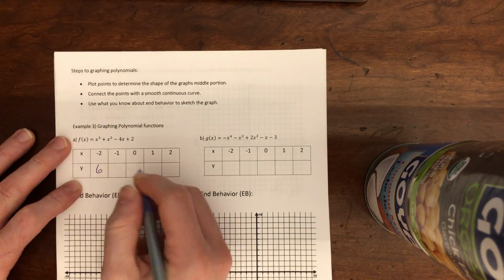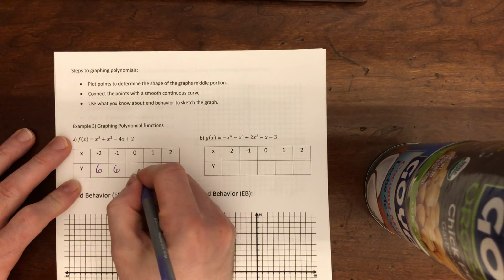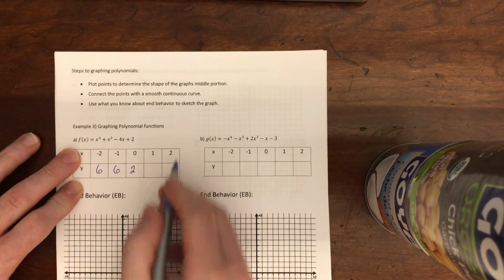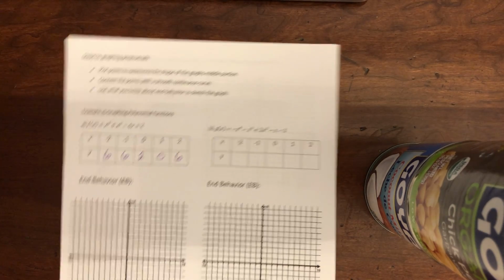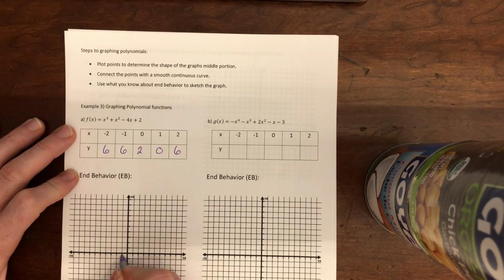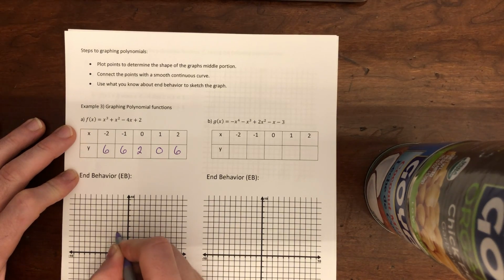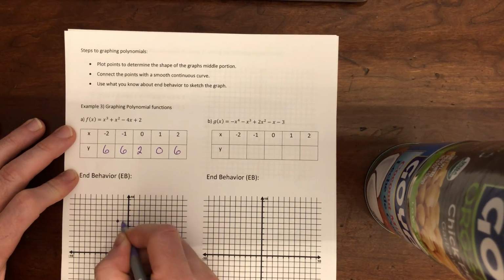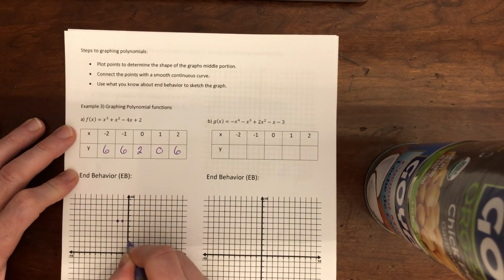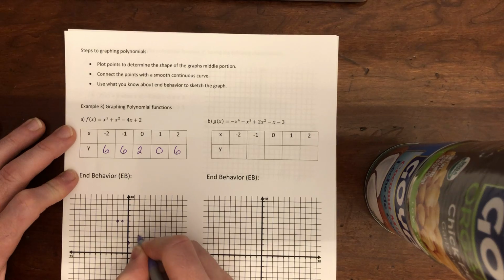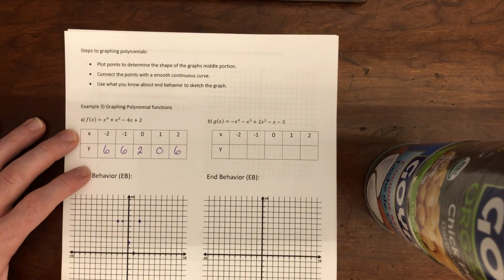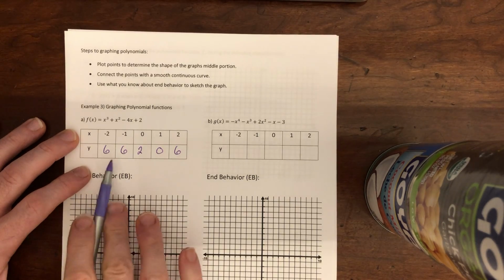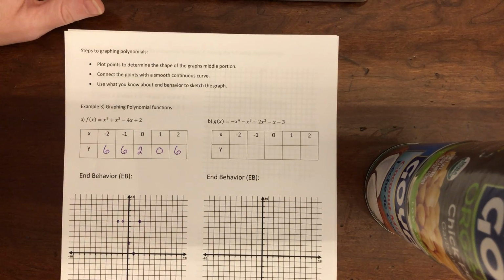All right, so I already got these values here. -2 here is 6, -1 is 6, 0 is 2, which is the y-intercept, 1 is 0, and 2 is 6. So these are just something I already got here. So I'm going to plot these points. And now the other part that can help me here with my graph is, well, what's the end behavior?